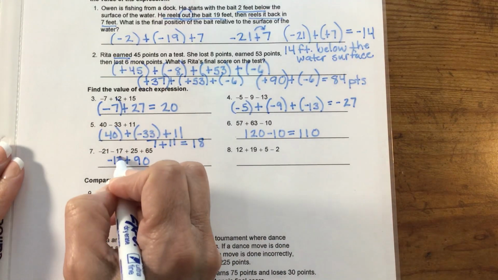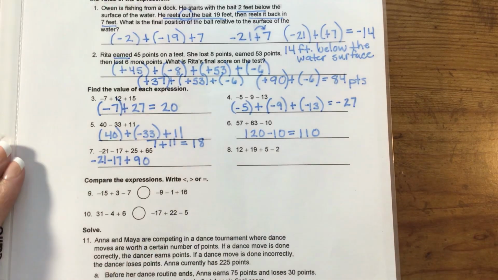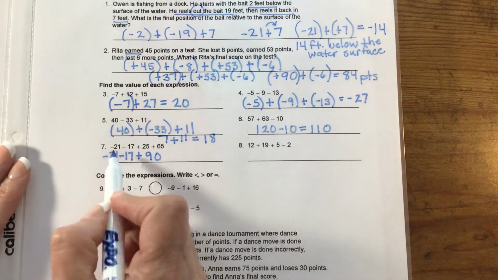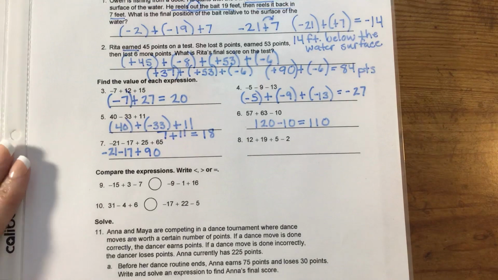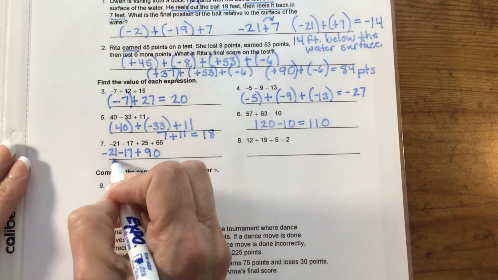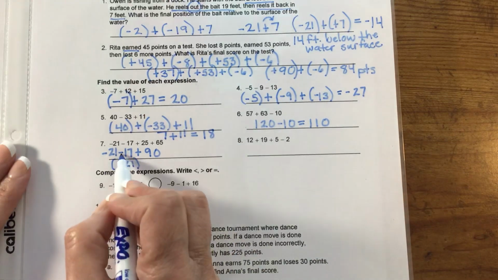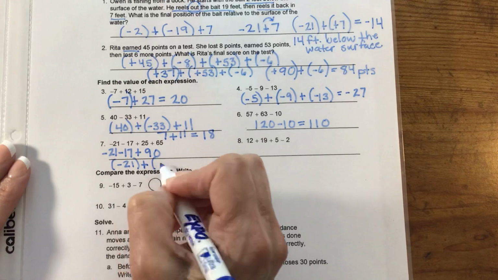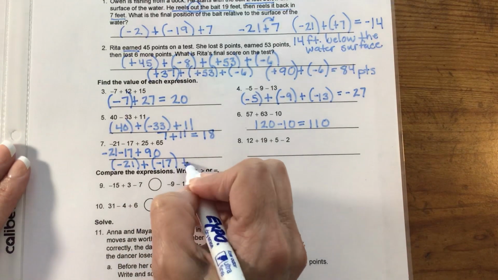Nothing changed with this -17 and this -21, so I'm just going to rewrite those down below. I'm kind of working backwards, okay? You could have also combined these two first if you wanted to. That's actually what I'm going to do now. Remember, my -21, nothing changes. My subtraction changes to an addition operation. My 17 changes to a -17, and the 90 stays the same.